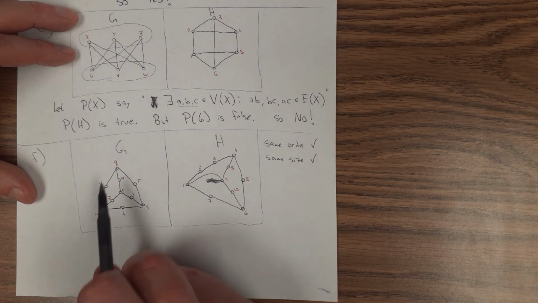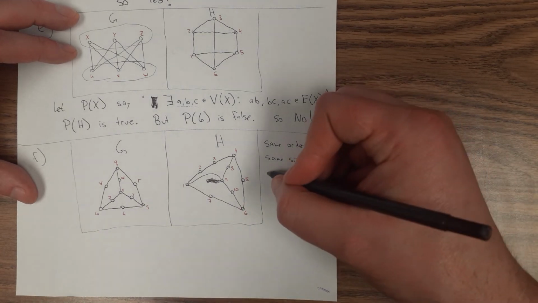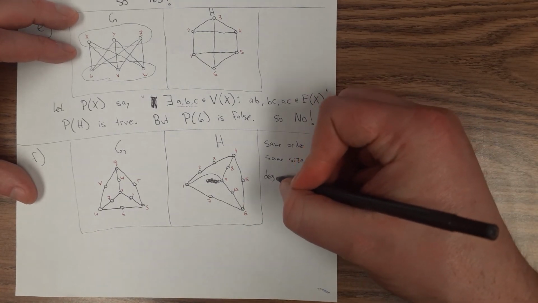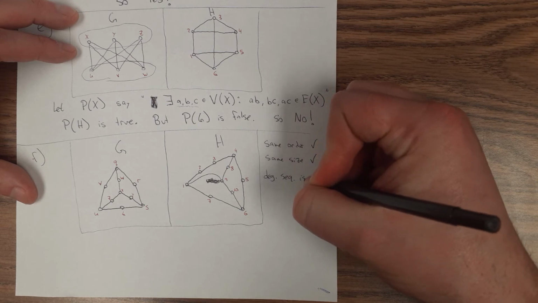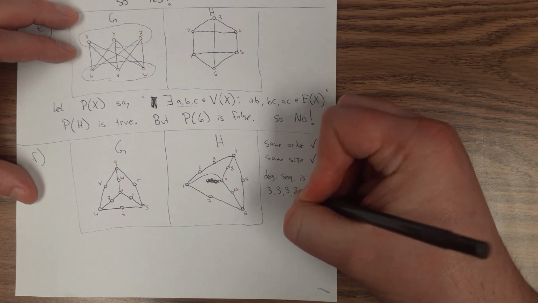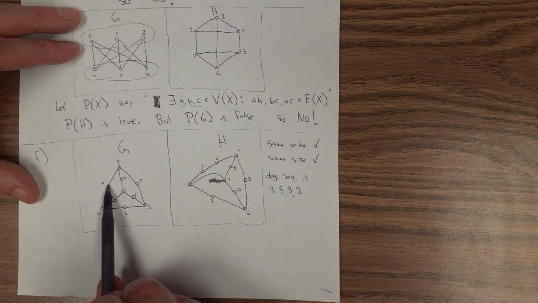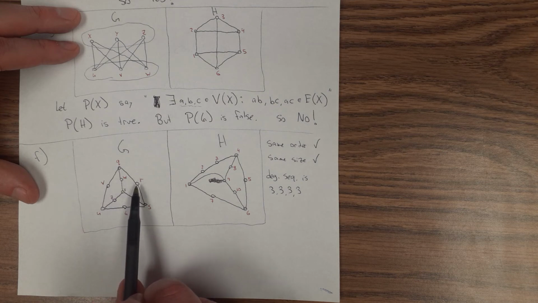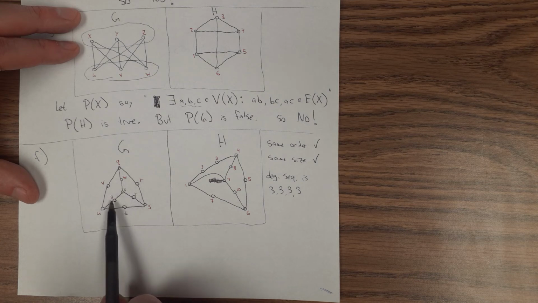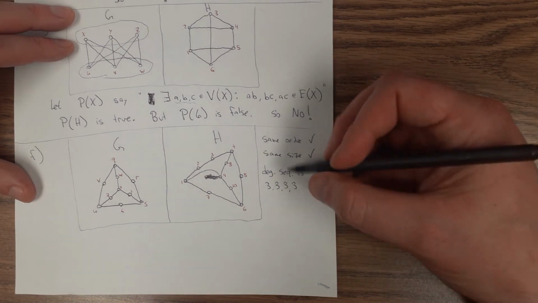Let's check the degree sequence. Let's see. This has degree 3, 3, 3, 3. And then there's also some degree 2 vertices. There's this one, this one, this one, this one, this one, and this one. So that was 1, 2, 3, 4, 5, 6.